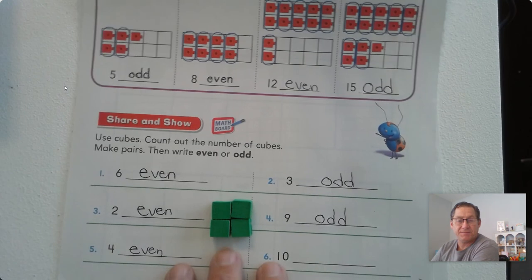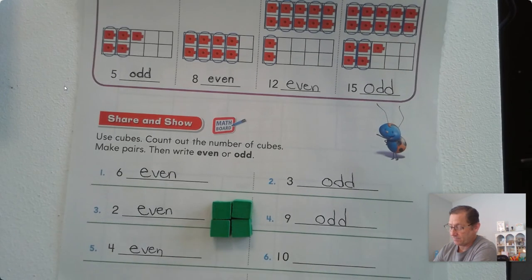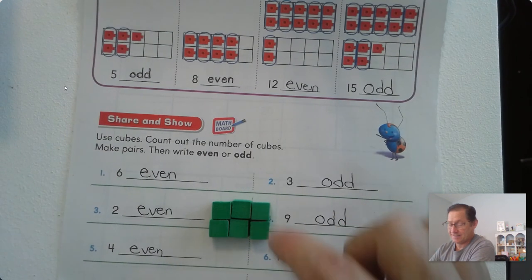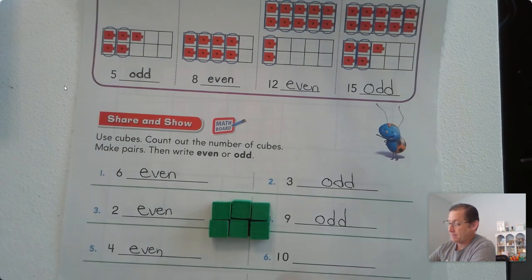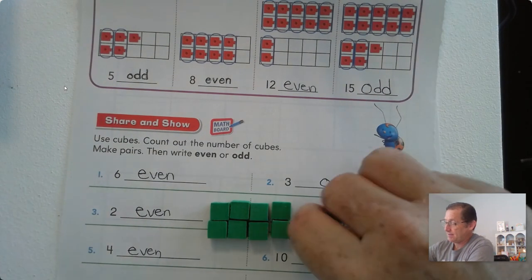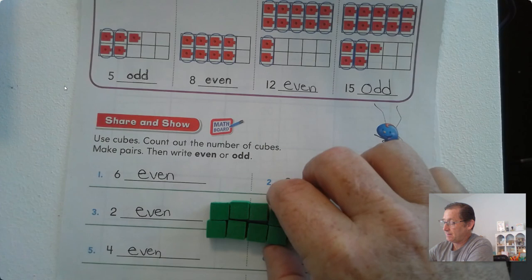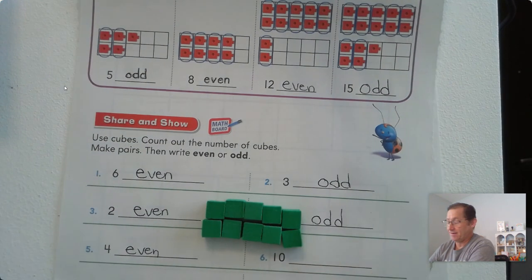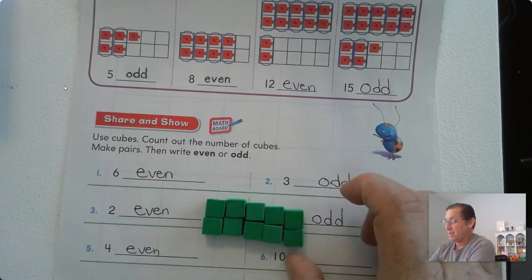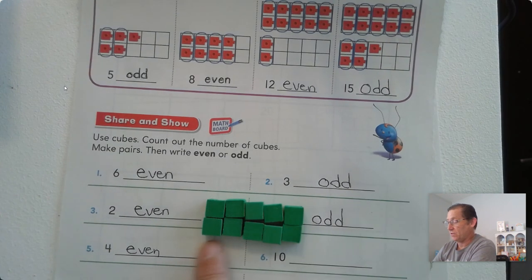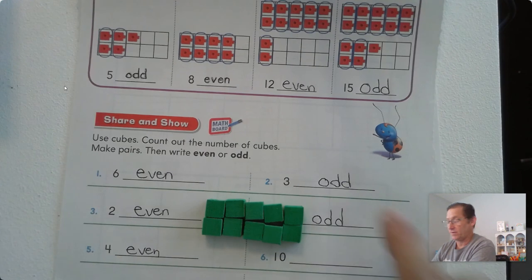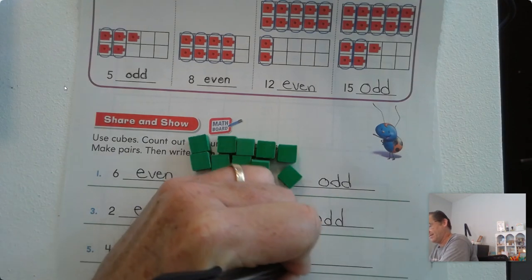10. Okay, I'm going to leave these 4 here, and let's go count out some more. So 5, 6, 7, 8, 9, 10. 1, 2, 3, 4, 5, 6, 7, 8, 9, 10. So I have 5 pairs. 1, 2, 3, 4, 5 pairs of 2. There's nothing left over, so this is even.